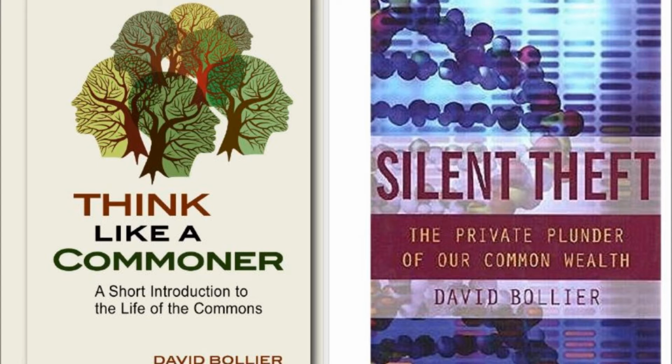Another key problem is how to develop mutual commitment among commoners. And a third is developing ways to monitor the usage of the resource and take enforcement action against anyone who might abuse or free ride the resource. So there are three general ways that she identified to overcome these problems.